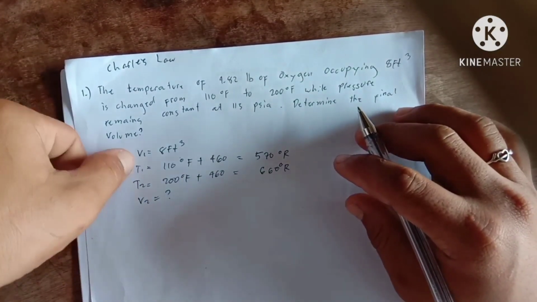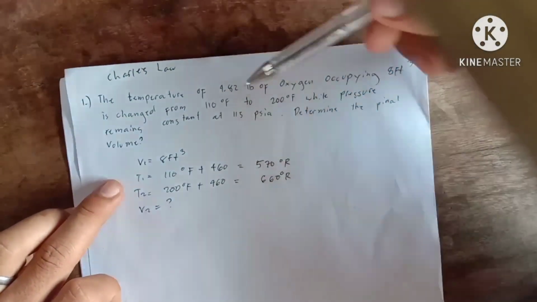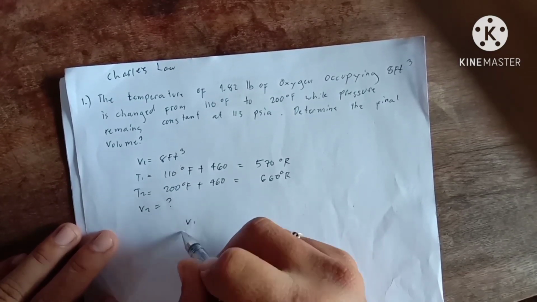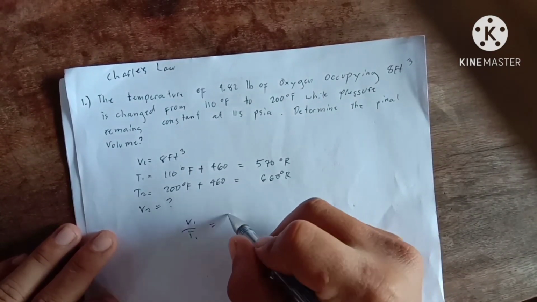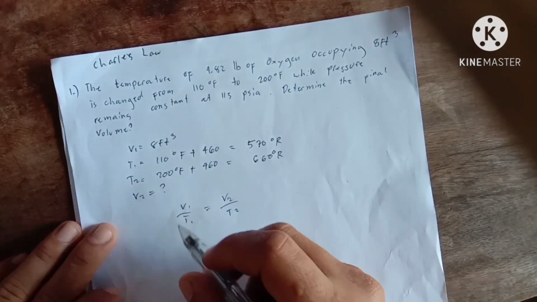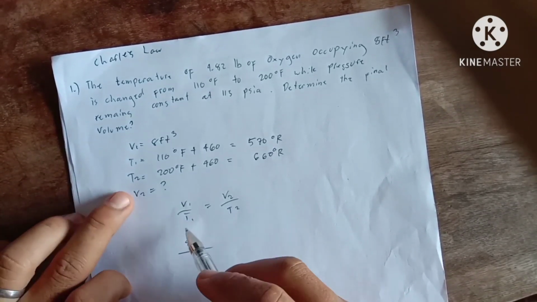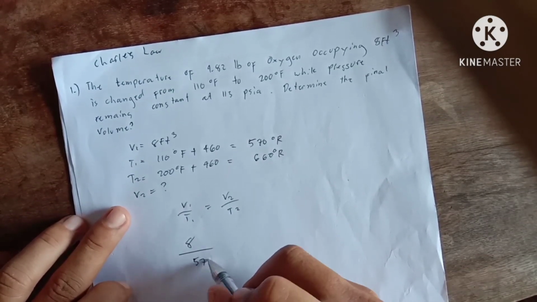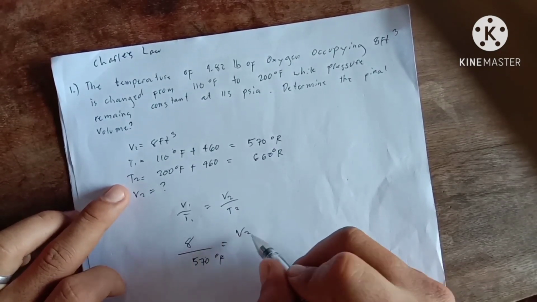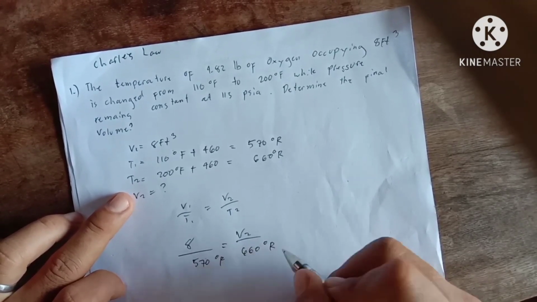We have the volume 1, T1 and T2, and the pressure remains constant. We need to use the formula V1 over T1 equals V2 over T2. So 8 over T1, 570 Rankine, equals V2 over T2, 660 Rankine.